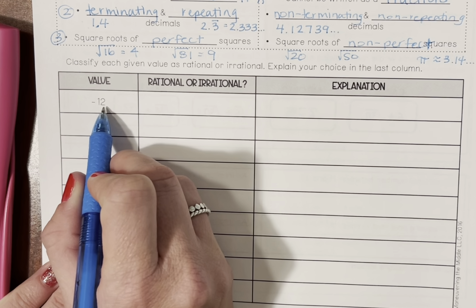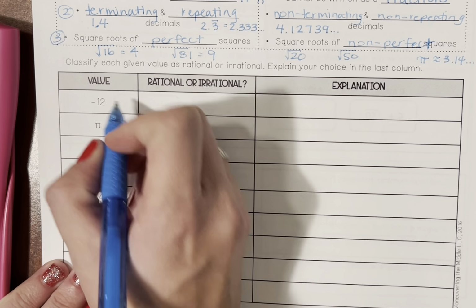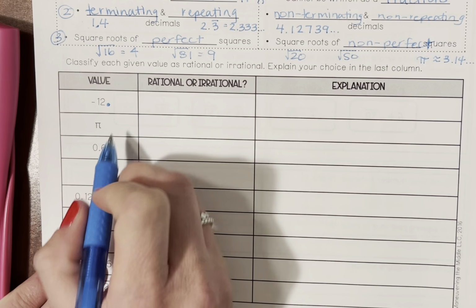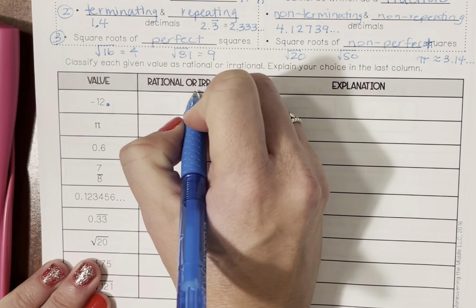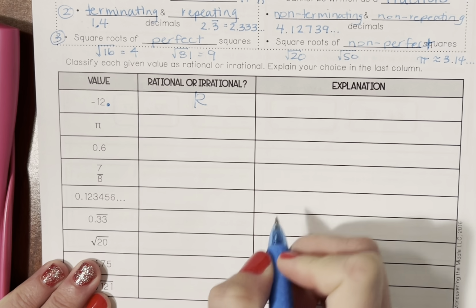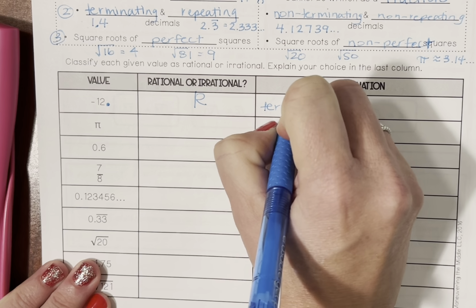But I do know that negative 12 terminates. There's no digits repeating. The decimal point for this number is right here, and there's no repeating digits in this number. So I'm going to call this one rational. Okay. And our reason is because it terminates.